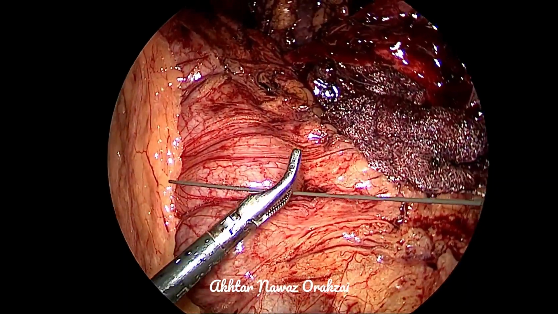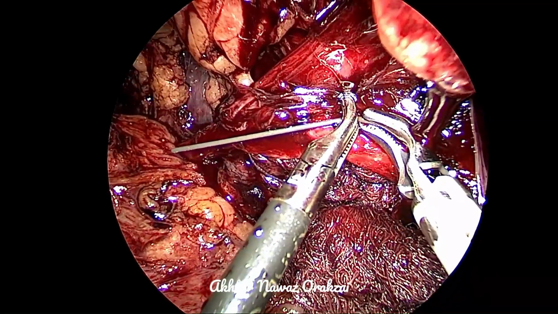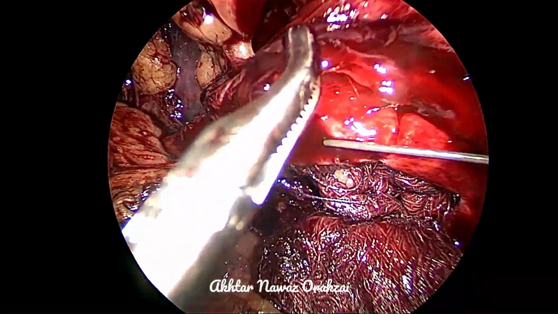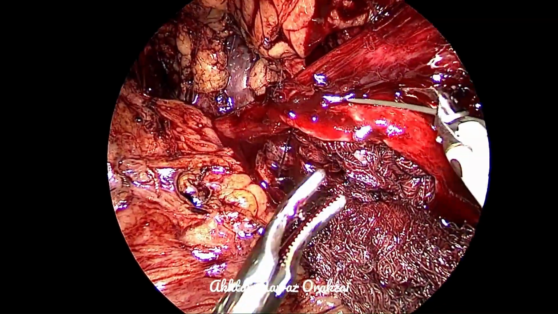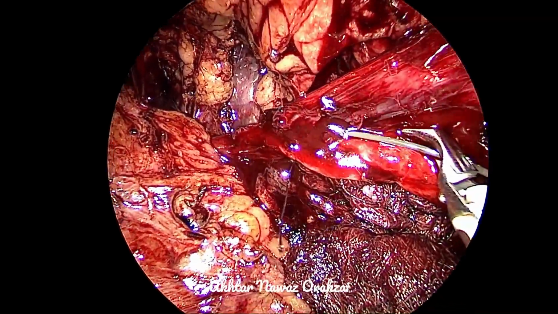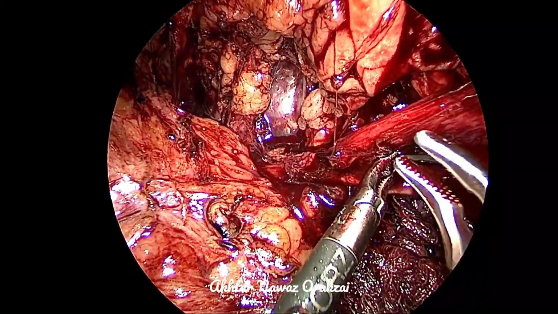port, which is in line with the ureter, for it to be able to hold the ureter in line or in parallel to the ureter.